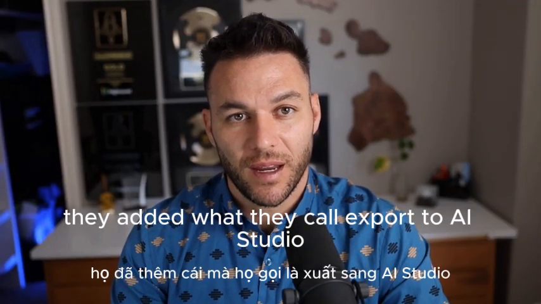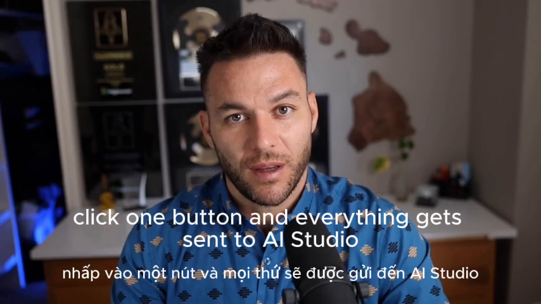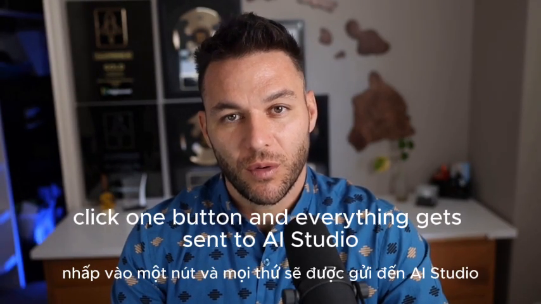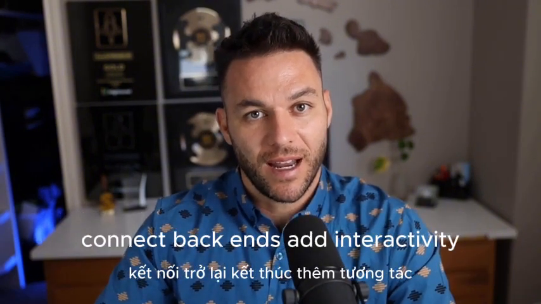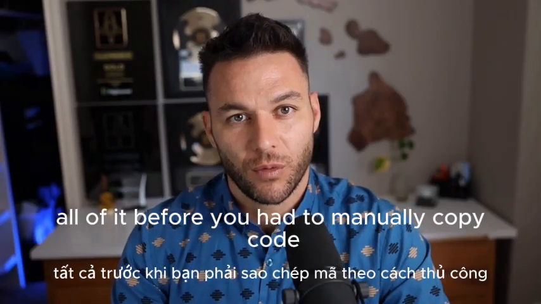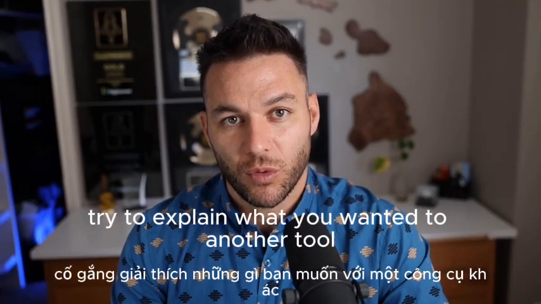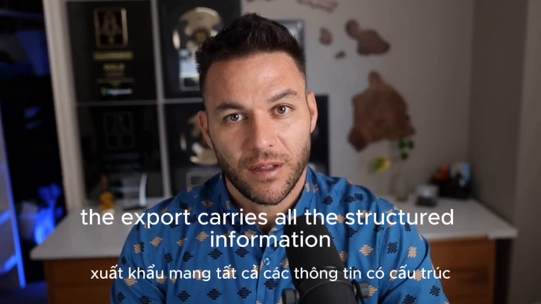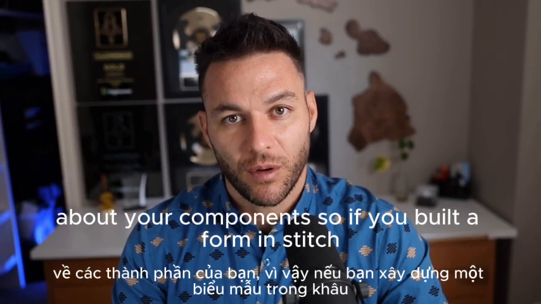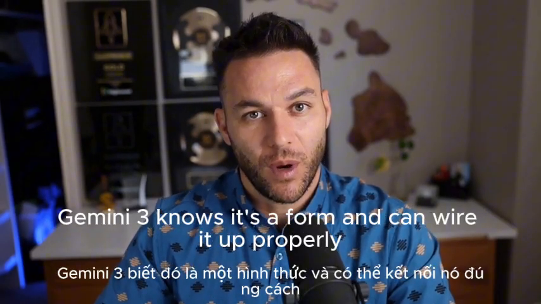They added what they call export to AI Studio. This is huge. You design your app in Stitch, click one button, and everything gets sent to AI Studio, where Gemini 3 can build out the actual working logic, connect backends, add interactivity, all of it. Before you had to manually copy code, try to explain what you wanted to another tool, lose half the context in translation. Now it's seamless. The export carries all the structured information about your components. So if you built a form in Stitch, Gemini 3 knows it's a form and can wire it up properly.